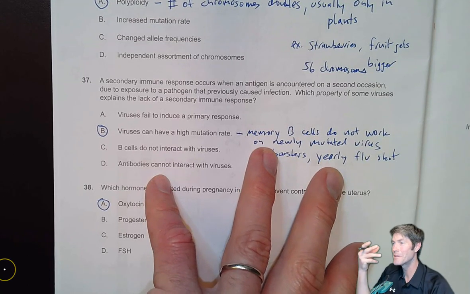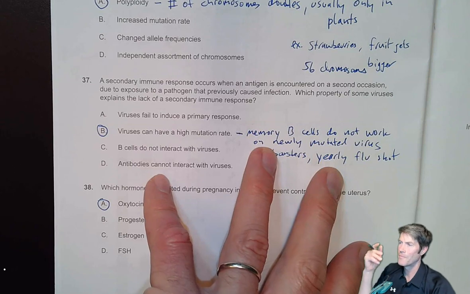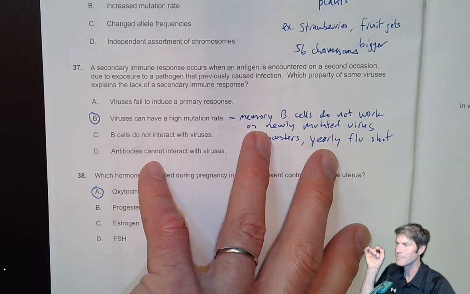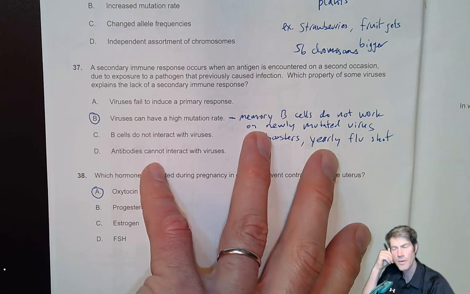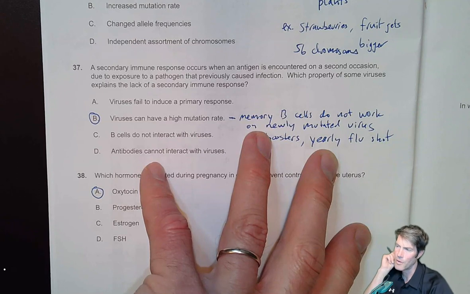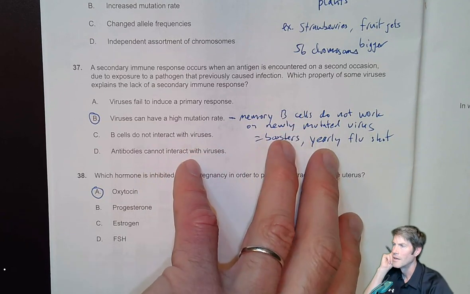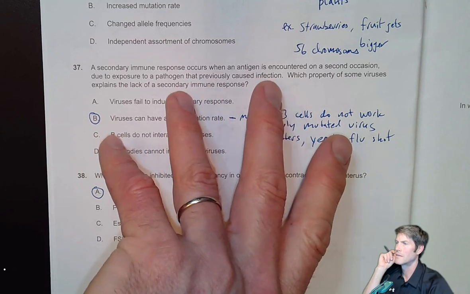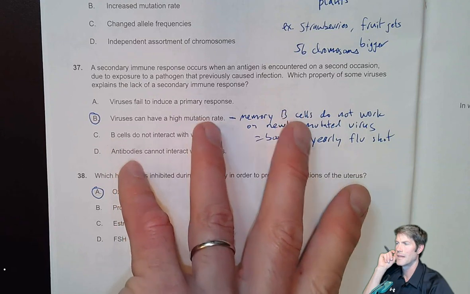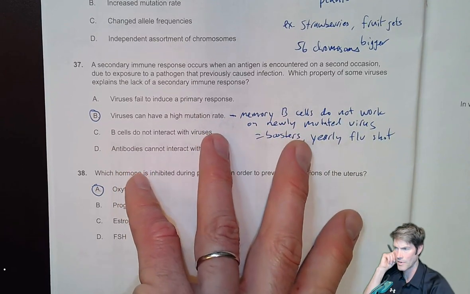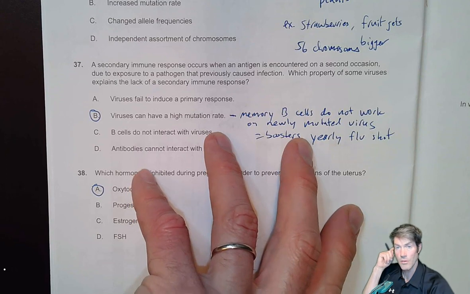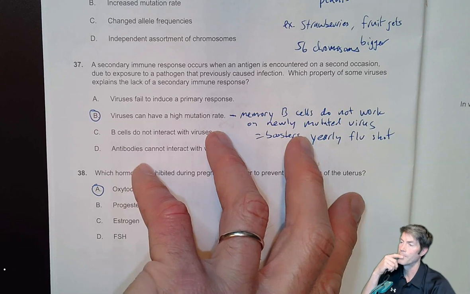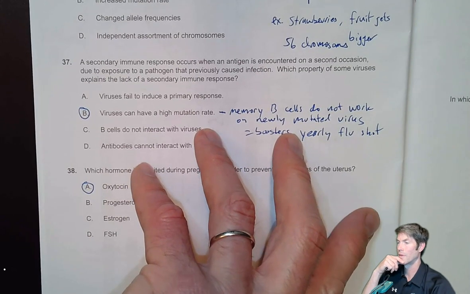I don't know. Maybe it's better. So because of COVID, we know about our immune response responding to antigens. The secondary response is important after you get that first exposure because of your memory B cells. But sometimes with some viruses, you don't get a secondary immune response, and that is because of that very high mutation rate, which is why you need a yearly flu shot, which is why we needed COVID boosters as we progressed through that pandemic.